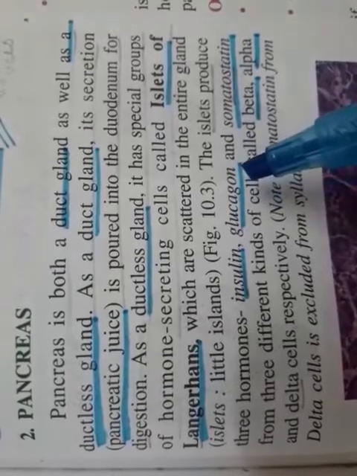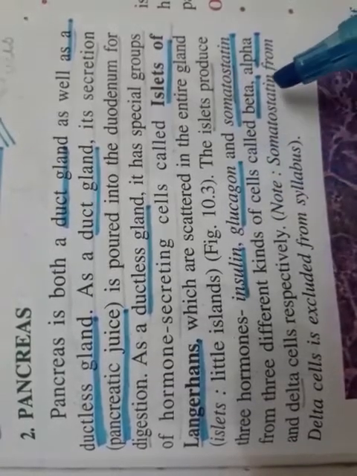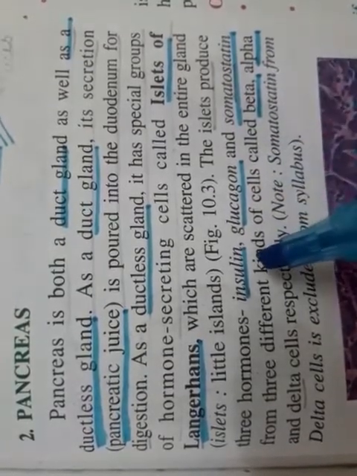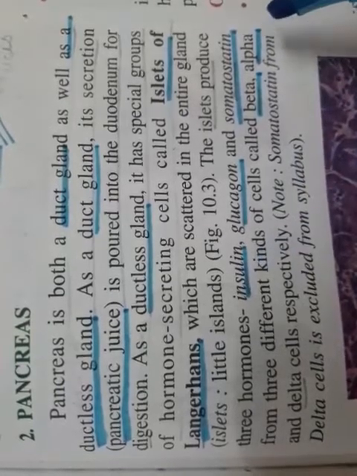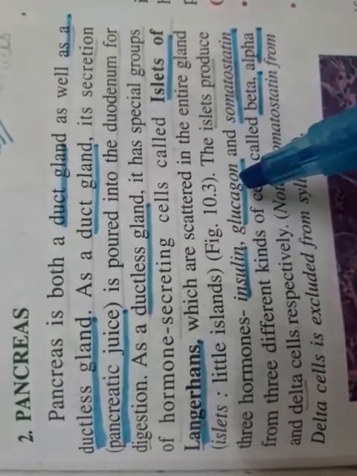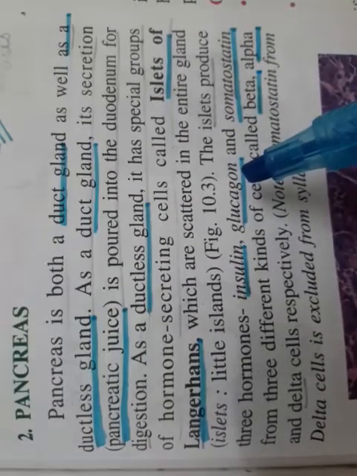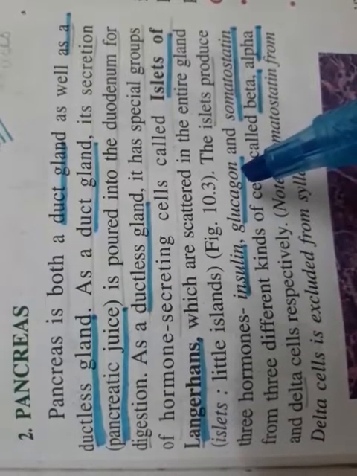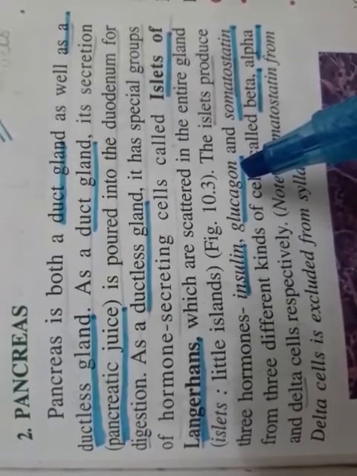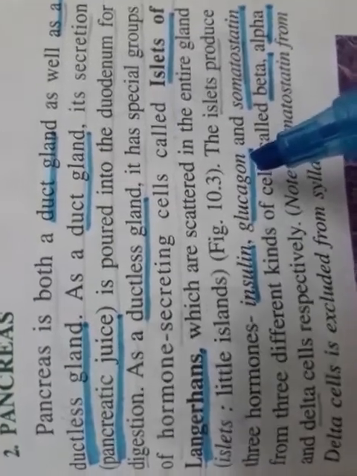Again, I remind you, beta cells secrete insulin, alpha cells secrete glucagon. So, pancreas is a mixed gland, endoexocrine in nature.